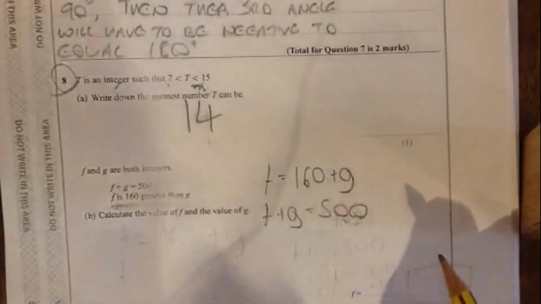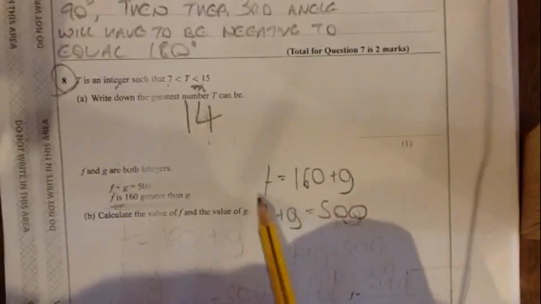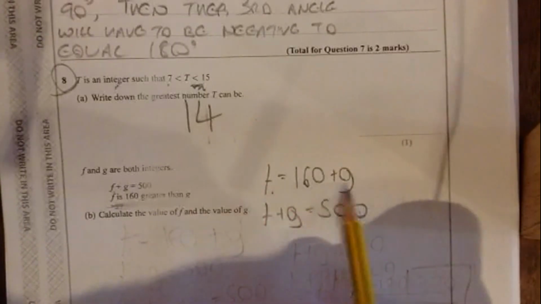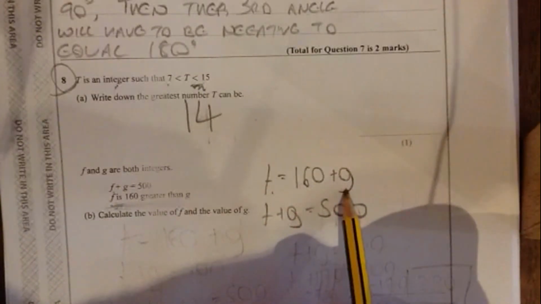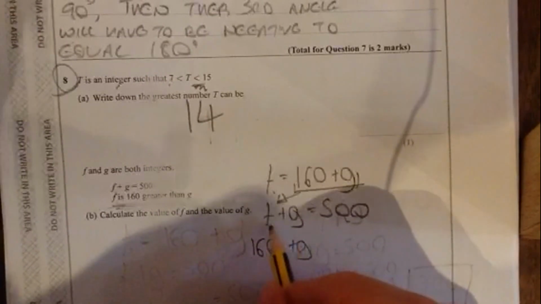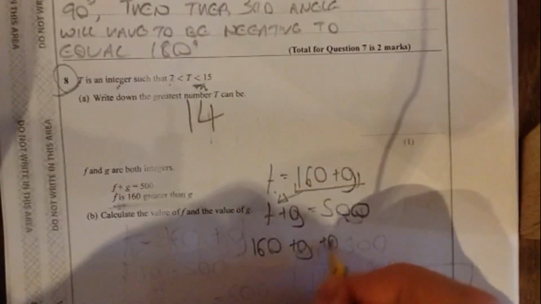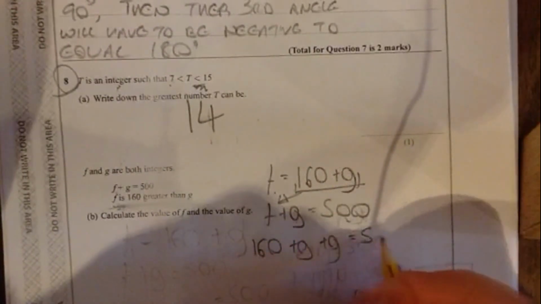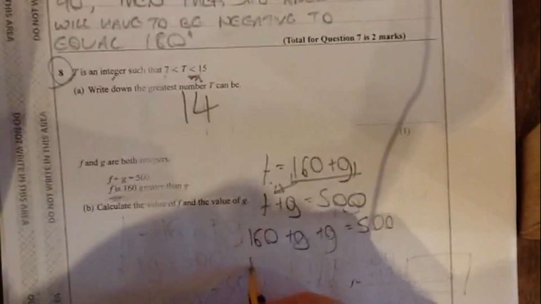Now we need to solve this. This is a simultaneous equation. Now there are ways we can do this, but just because of the nature of it, it gives us a value of F. And it's confusing because it's 160 plus G. But I can substitute that in for F there. So I've got 160 plus G, because that's my F, plus another G, which is this bit here, equals 500. And I just solve this.